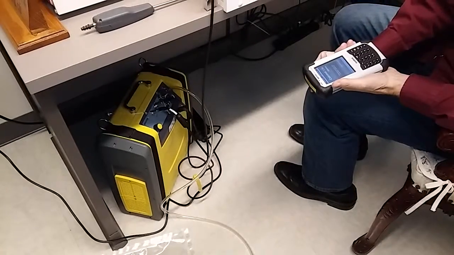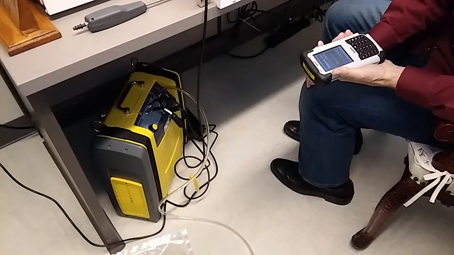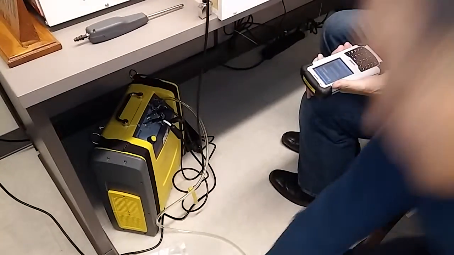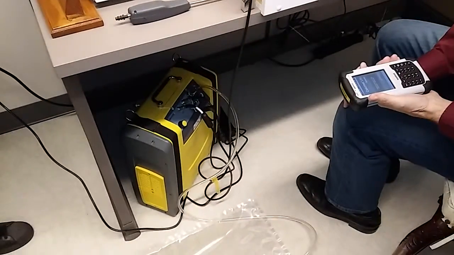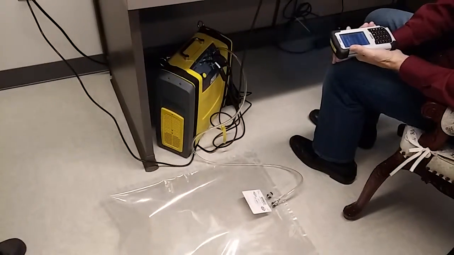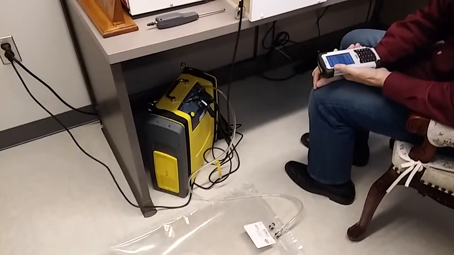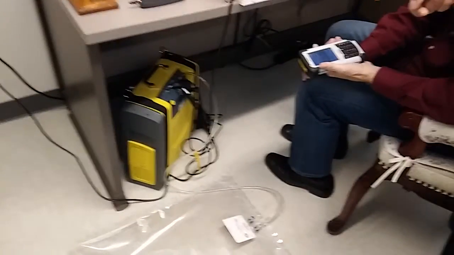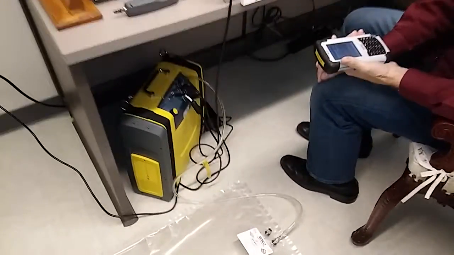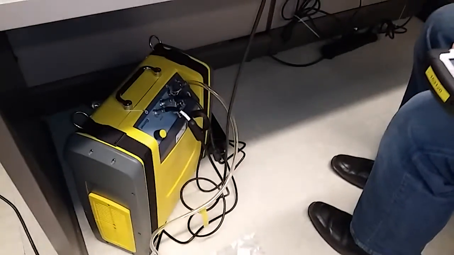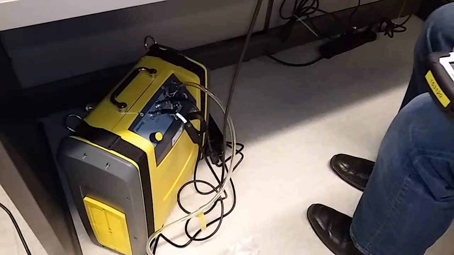Now the fan should come on. I don't hear it though. Well, it says measuring and saving a new background. Please wait. So it says it's measuring.